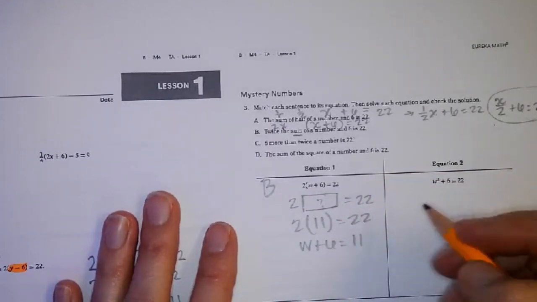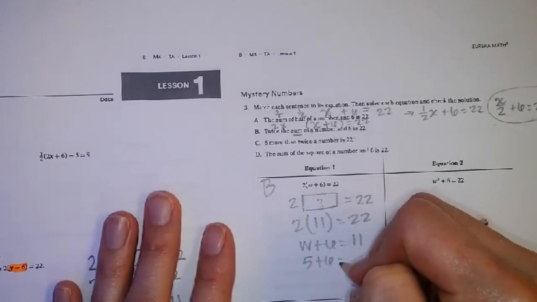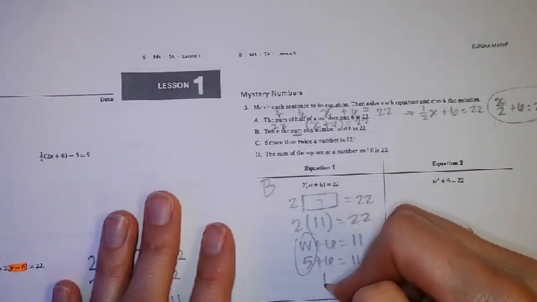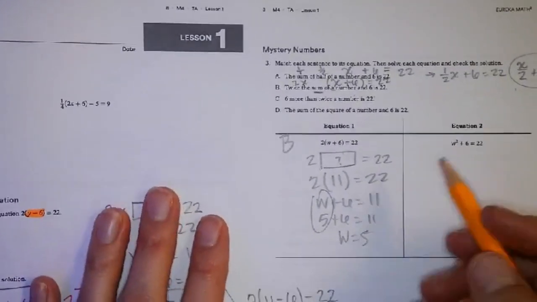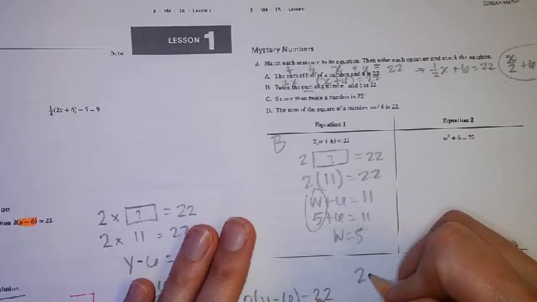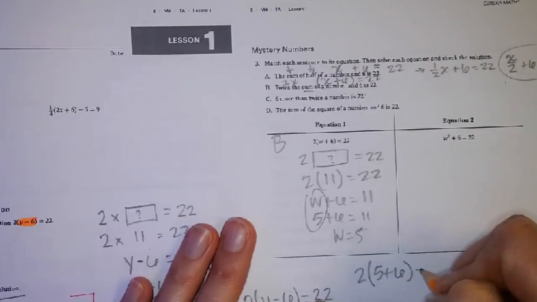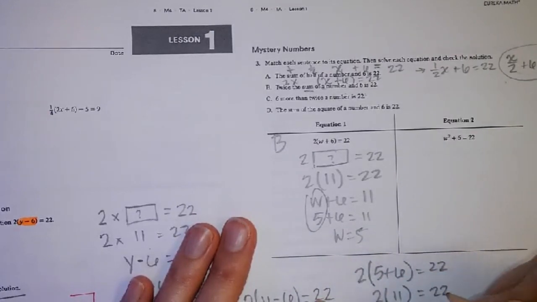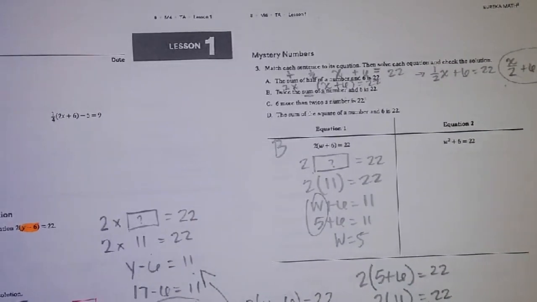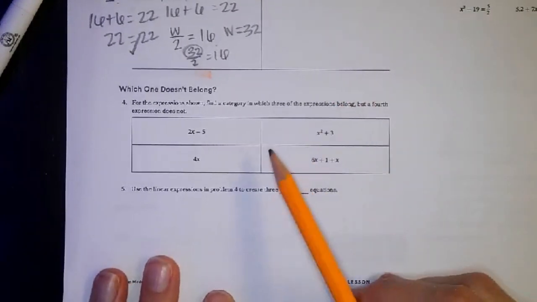What plus 6 equals 11? 5 plus 6 equals 11. So w must equal 5. How do we know that? We go back and plug it into the equation and see if it works. 2 times 5 plus 6 equals 22. 2 times 11 equals 22. 22 equals 22. So what you're going to do is C and D.